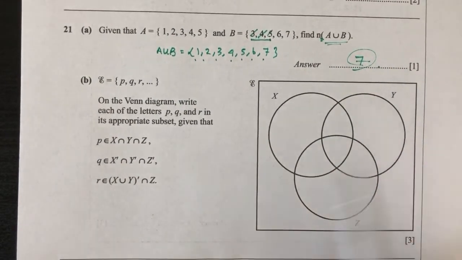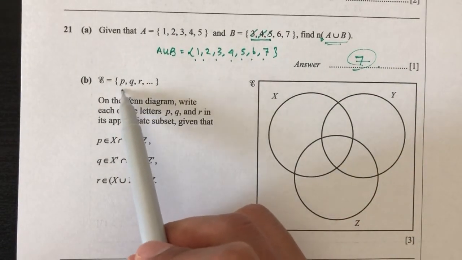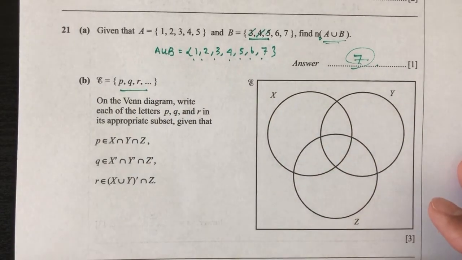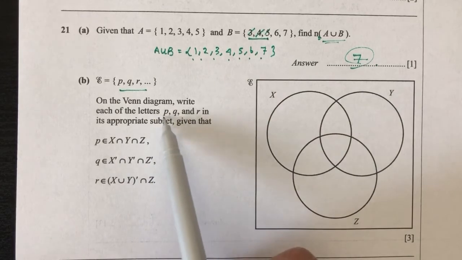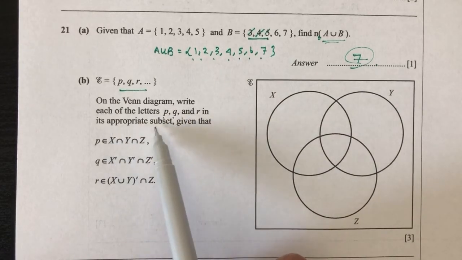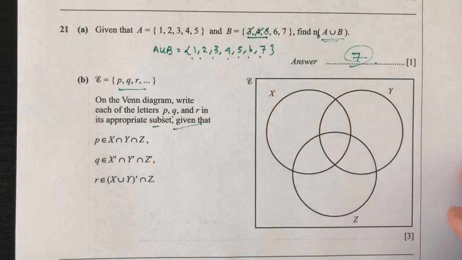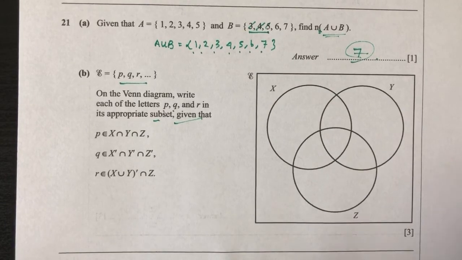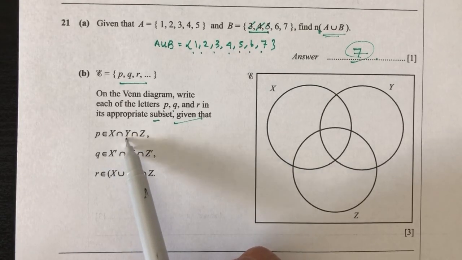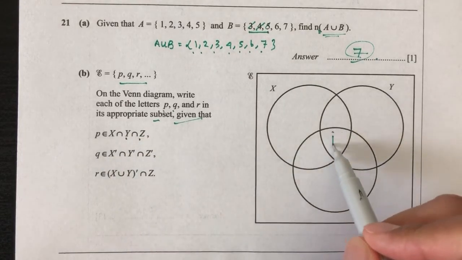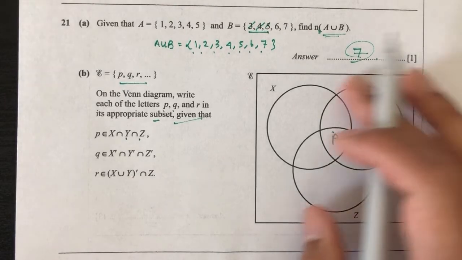Now part B, we have P, Q, R going on. This is the universal set. In the Venn diagram, write each of the letters P, Q, R in its appropriate subset. Part 1, P is inside, so X intersection Y intersection Z. So P is here. It is the intersection of all the three sets.